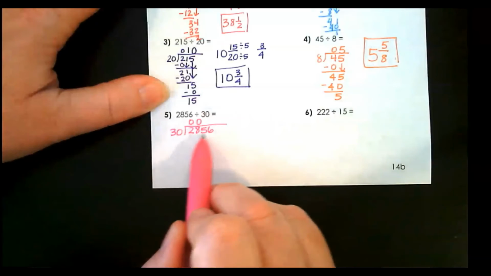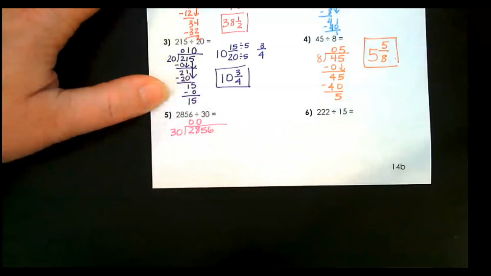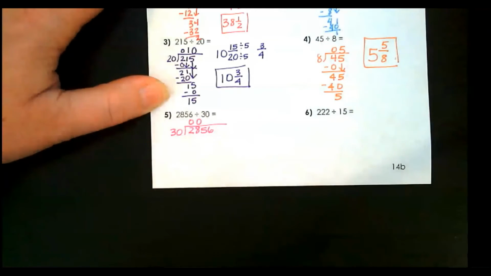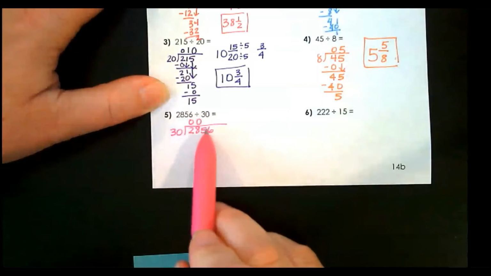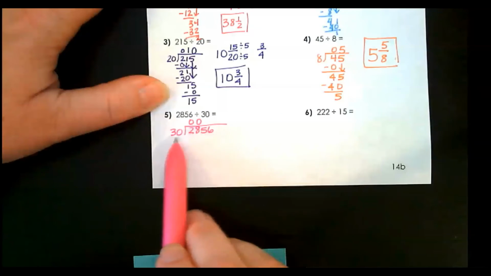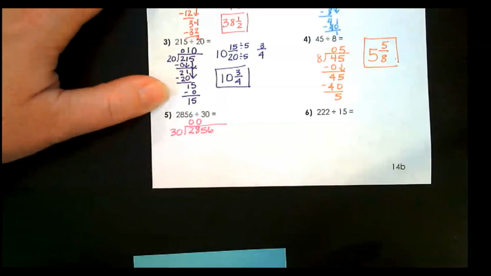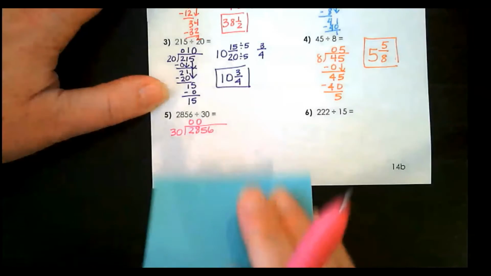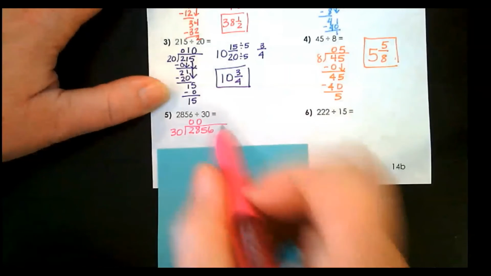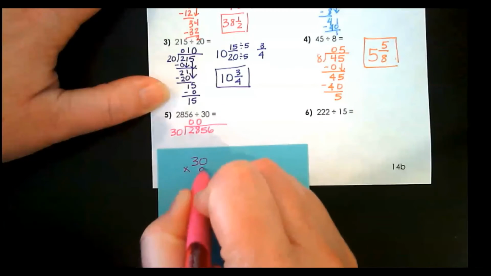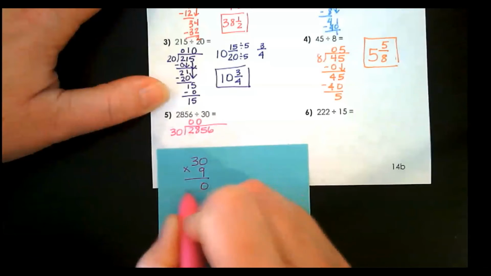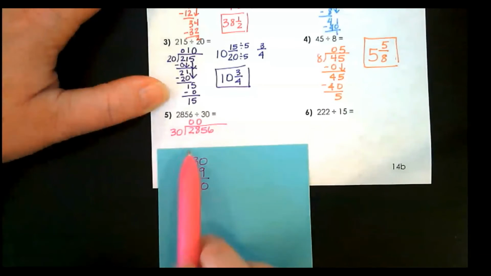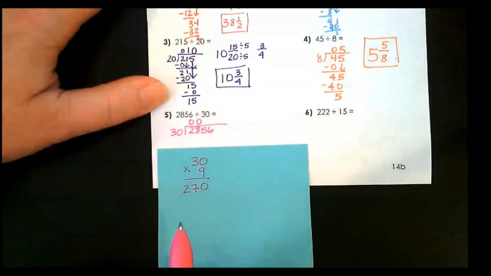So now we look at how many 30s go into 285. Now I don't know that off the top of my head, but I'm going to make an estimate. 285 is really close to 300, and 30 goes into 300 10 times. So I know it can't be 10 because that would be too much, but let's try 9. So 30 times 9 is 270. What we're looking for is a number that's as close to this number as possible without going over.